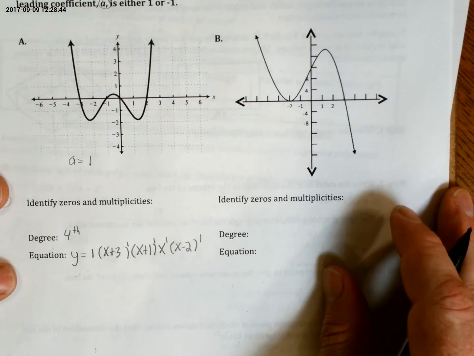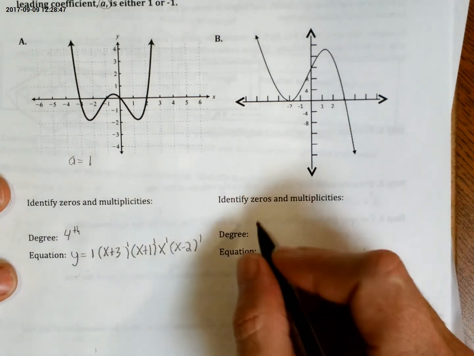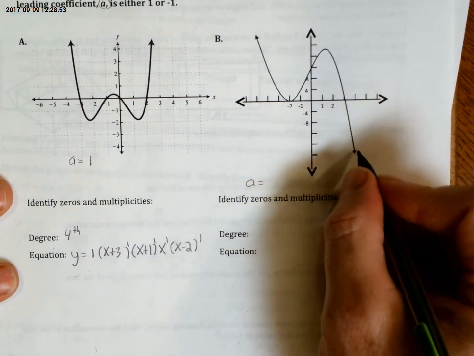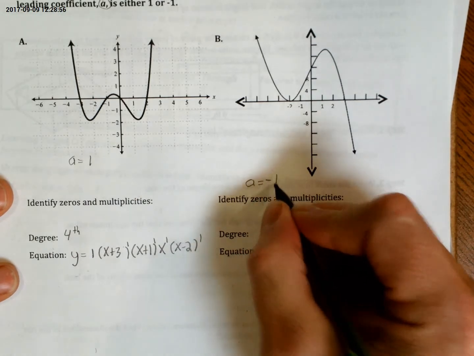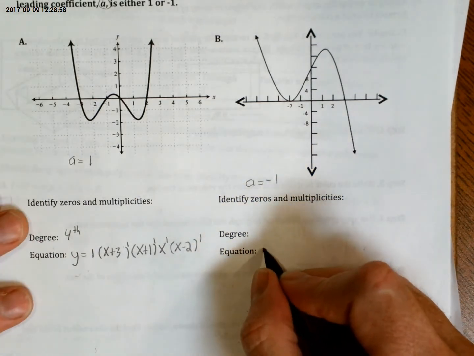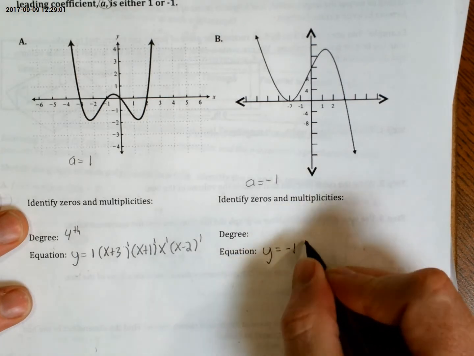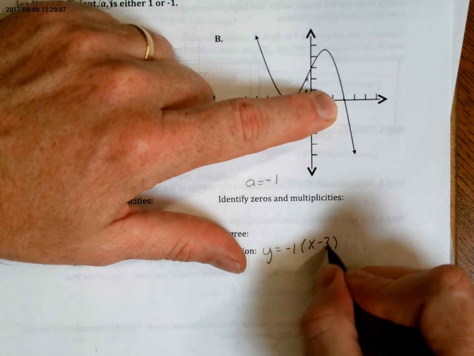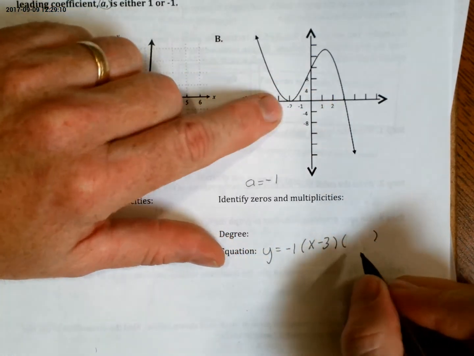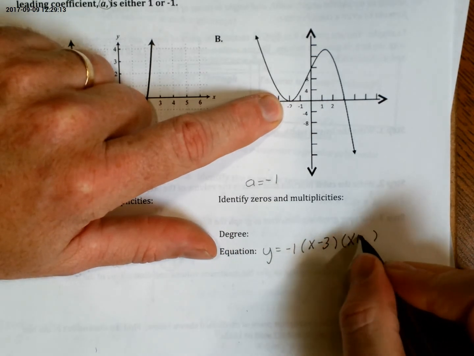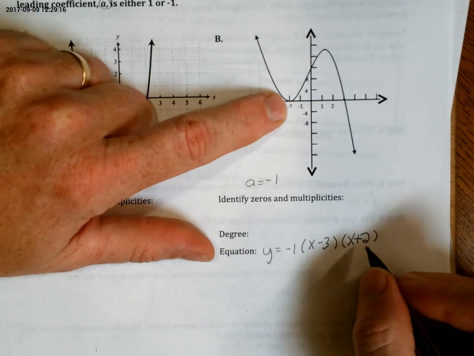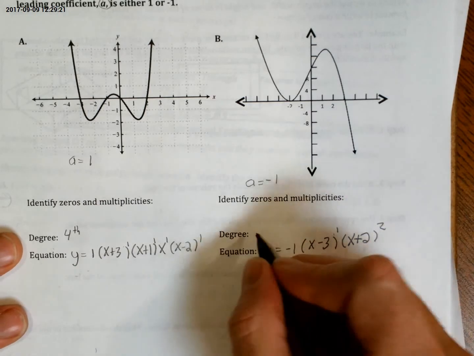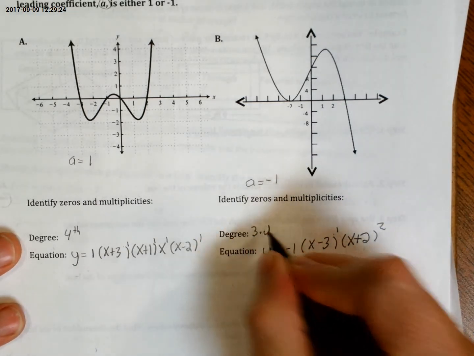And here we go. All right, so my degree we'll figure out soon. Let's find out what a is. In this equation, a is negative because as I go to the right, so we're going to say it's a negative 1. And I'm going to start writing my equation already. So y equals negative 1, and I've got a root at 3. So I'm going to say x minus 3. I've got a root at negative 2, so I'm going to say x plus 2. Except this one bounces, so I'm going to say squared. So if I count my exponents, 1 and 2, I have a 3rd degree equation.